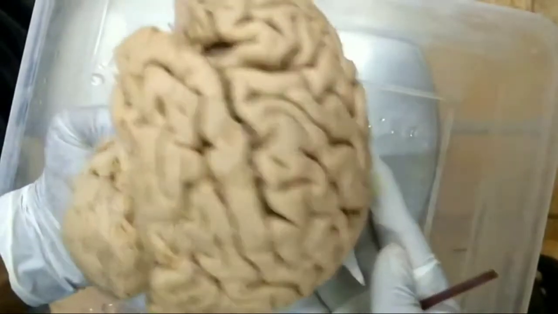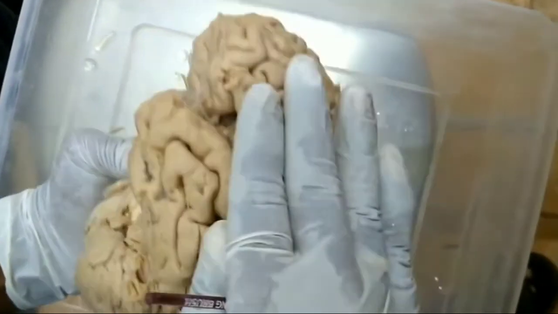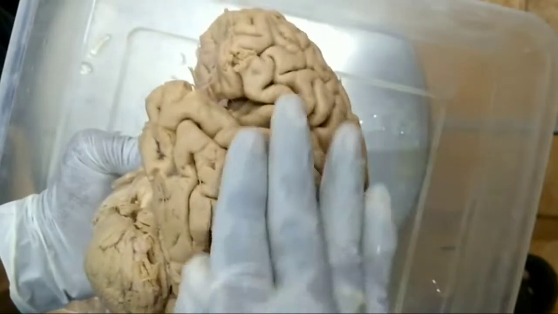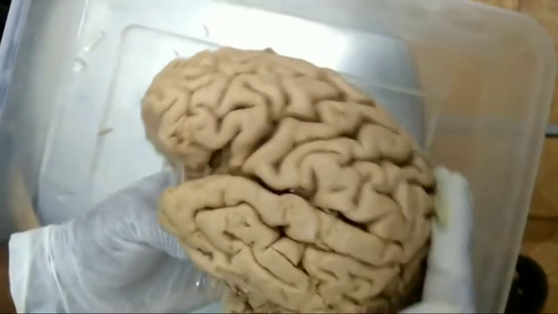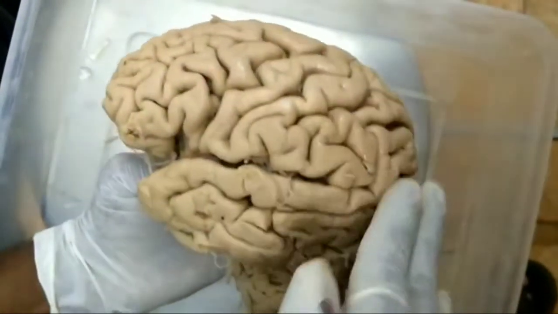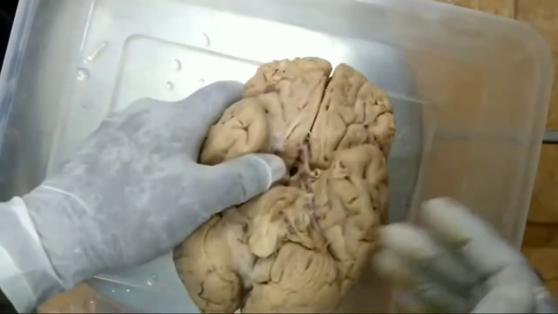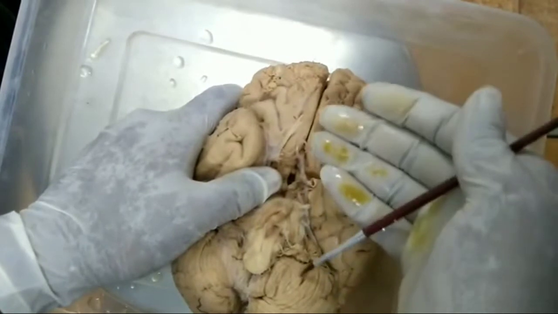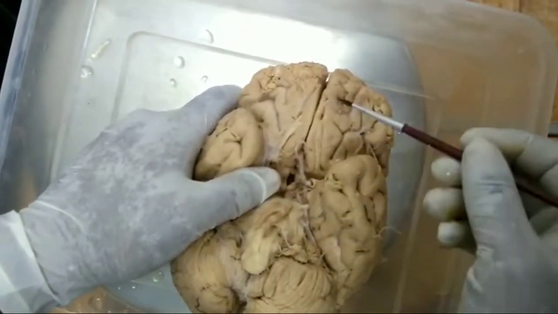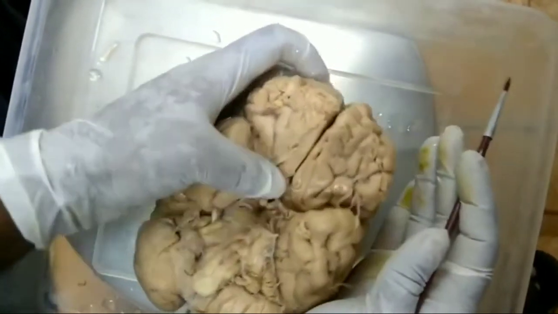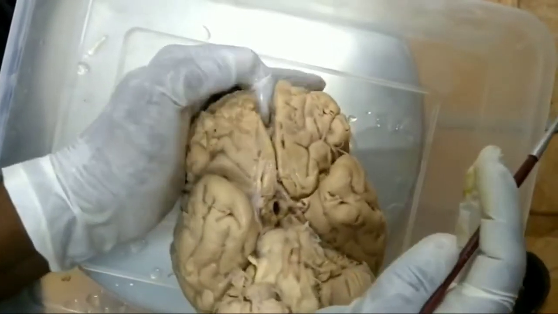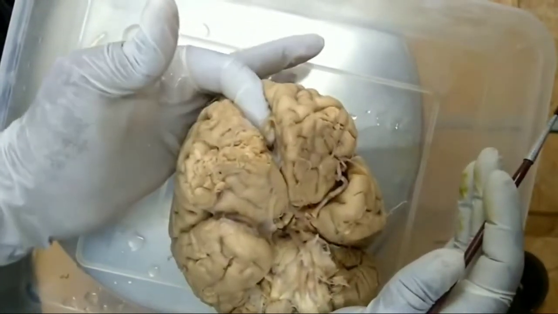Now coming to the superior lateral surface. Whatever surface you are able to see is the superior lateral surface of the cerebrum. This is the inferior surface of the cerebrum, and where the finger is going inside is the medial surface.